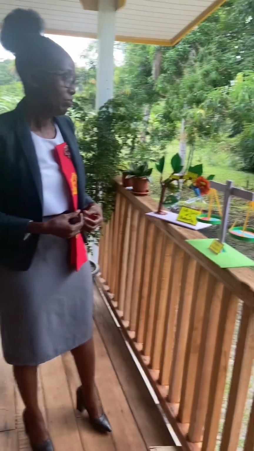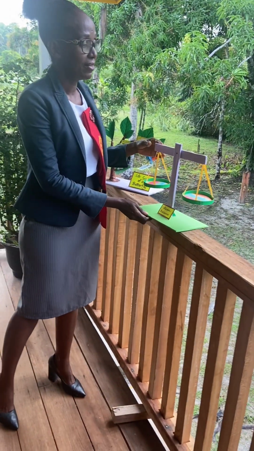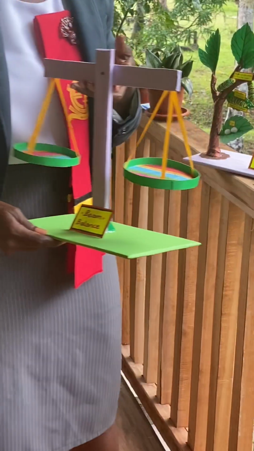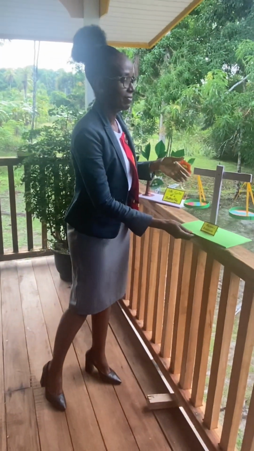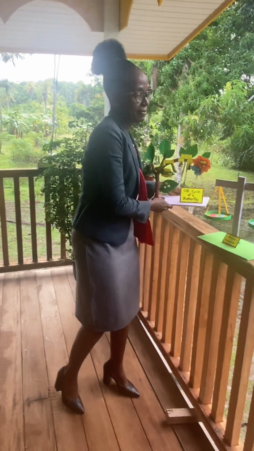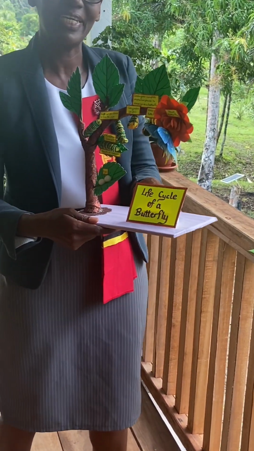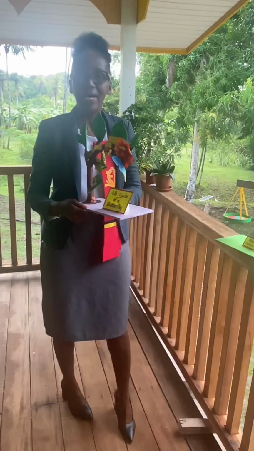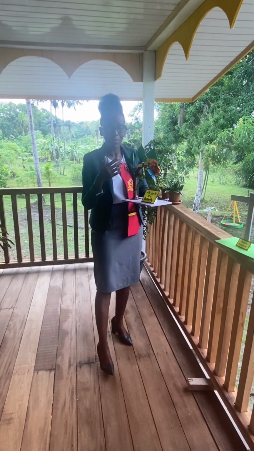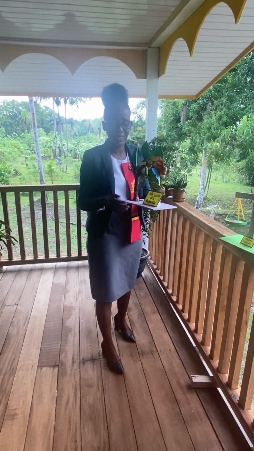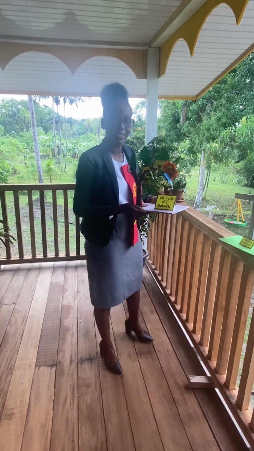I am a teacher at the Kalkuni Primary School in the Berbice River. The two models that I have chosen to make are the beam balance and the life cycle of a butterfly. I will now proceed to explain all about the purpose and functions of these two models.